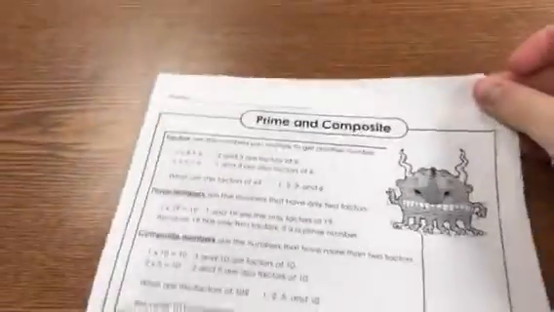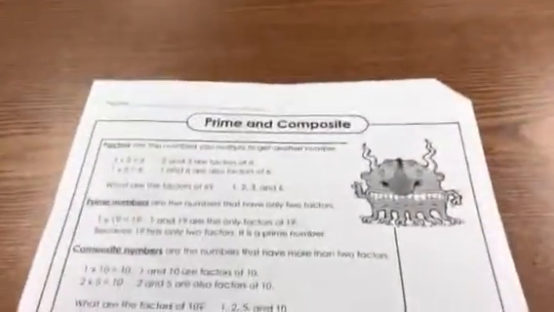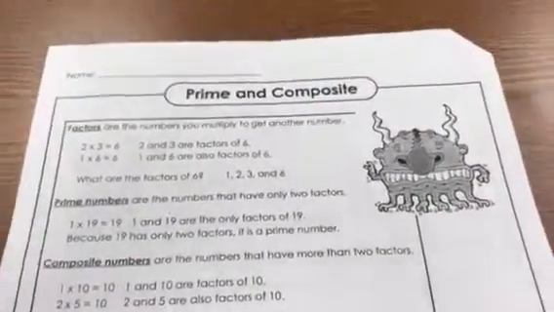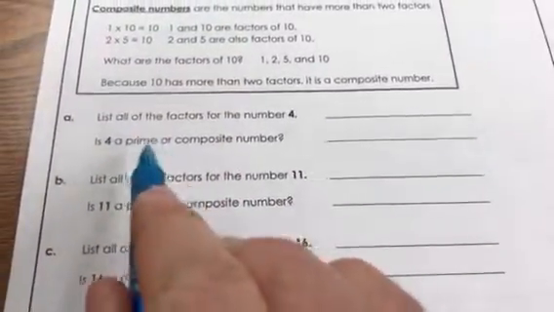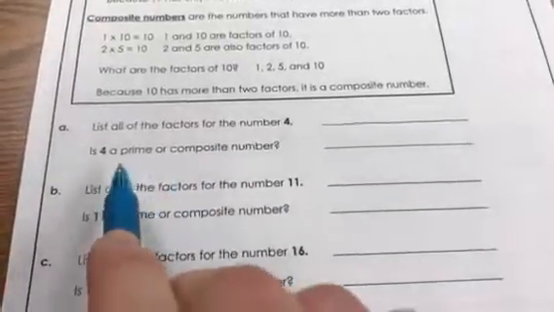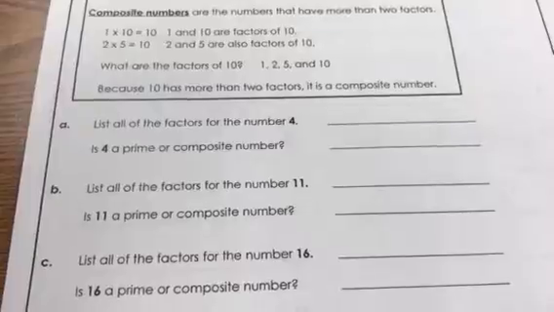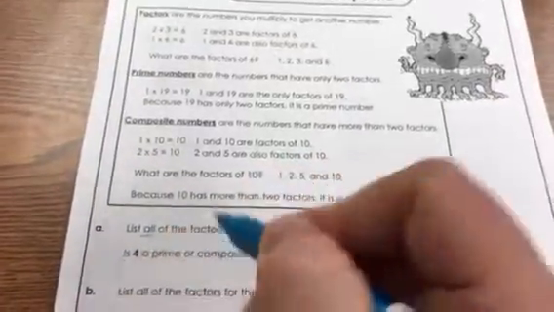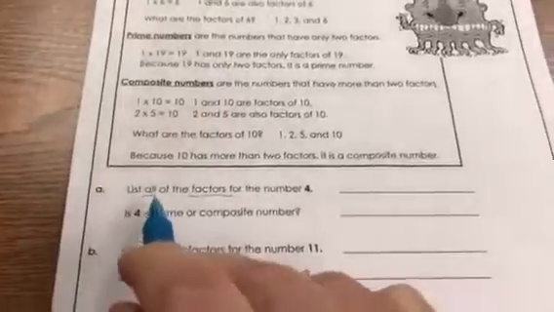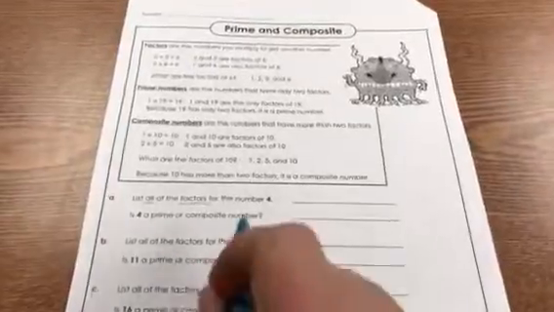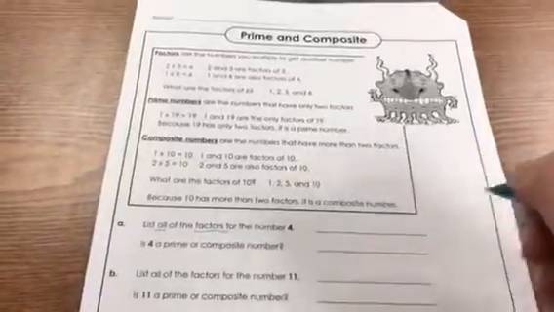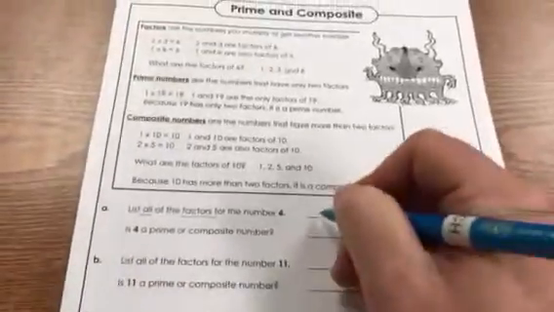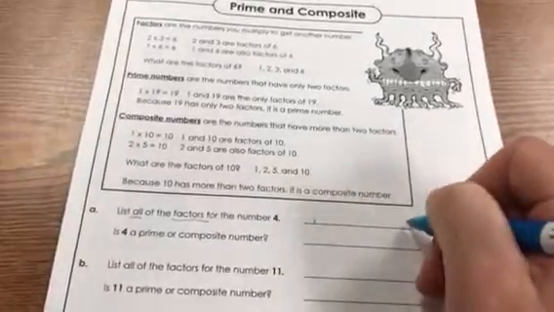Here is prime and composite. Okay, so we have prime and composite numbers. We know that when we're thinking about prime or composite, we're looking for how many factors that number has. Again, the directions say list all factors. When it says all factors, that means we do a factor rainbow. So list all the factors for the number 4. This shouldn't be too hard because these are all really low numbers. The first 2 factors of every number are 1 and that number.